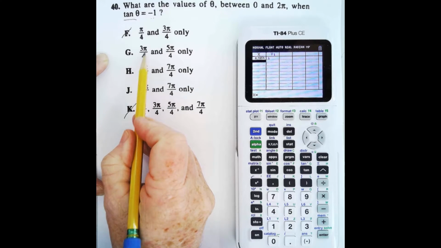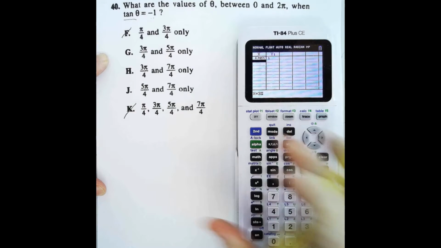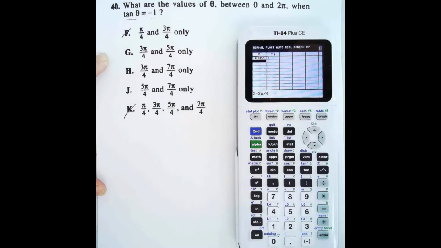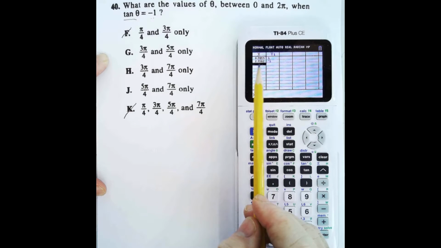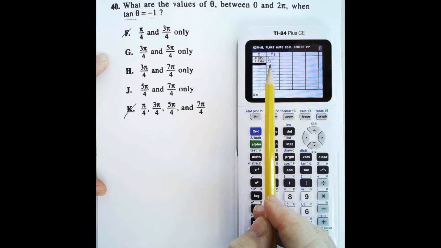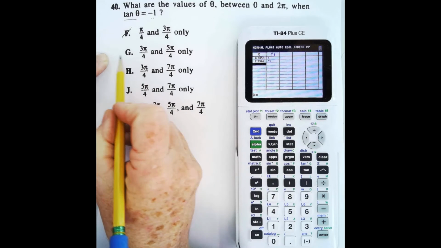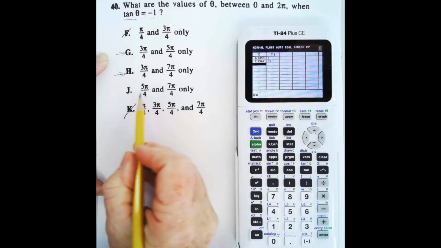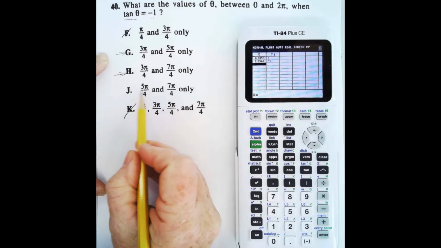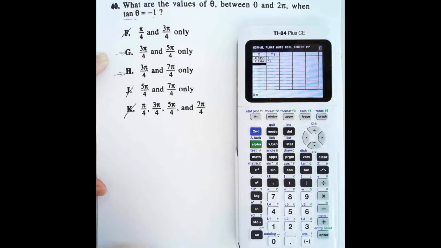Let's look at 3 pi over 4. That's just 3 pi divided by 4. I typed it right in. Again, it puts the numerical value in there, and it gives you the y value, which is -1. Nice. So it's either this one or this one. It can't be this one because there is no 3 pi over 4 in that option. So we have narrowed it down.